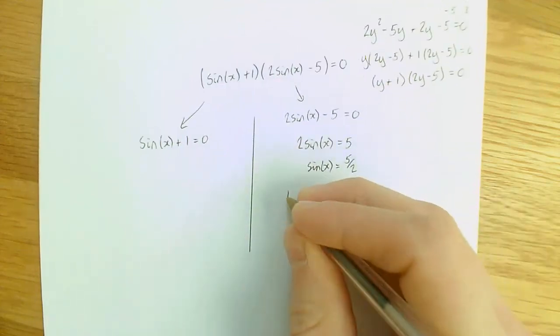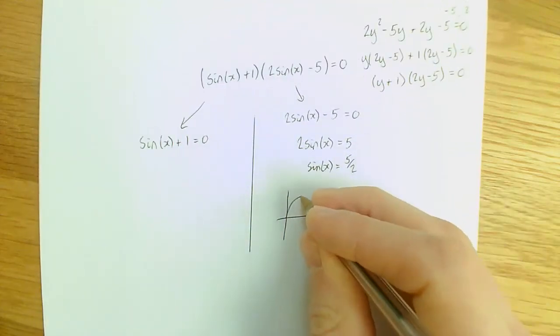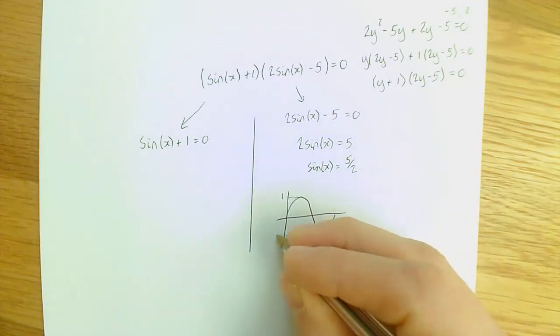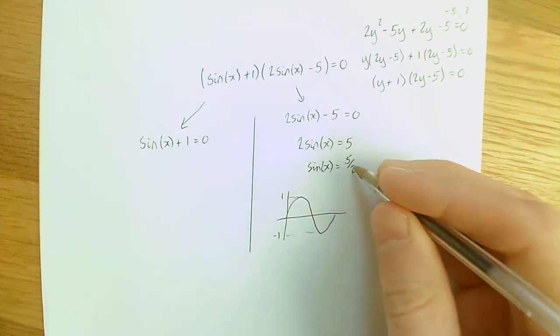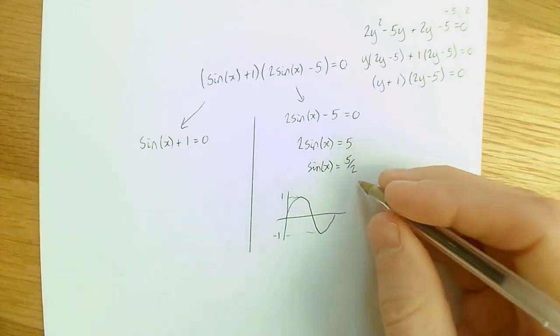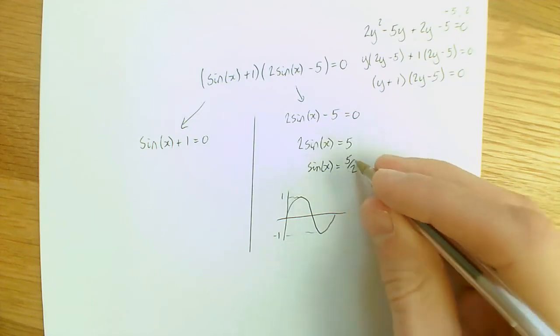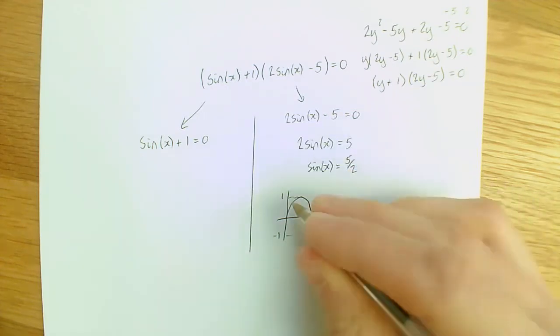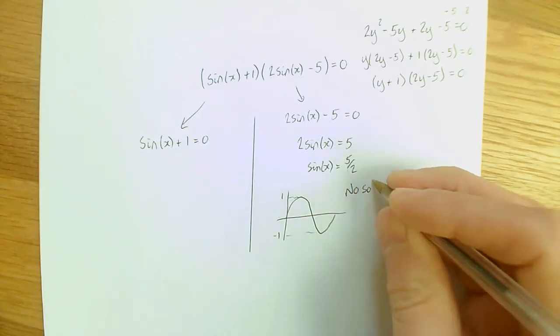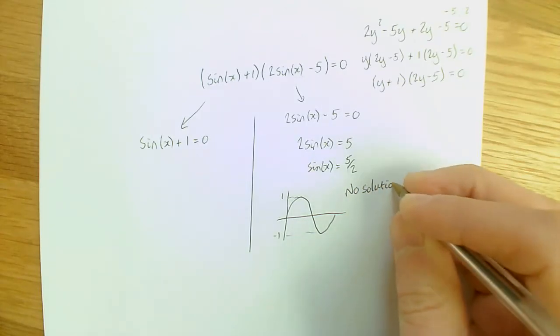But hang on, thinking of our sine graph, it only goes up to 1, and it only goes down to -1. 5 over 2, that's 2.5. It never gets there. So sine x, you put that in your calculator, it'll give you an error. If you do sine to the -1 of 5 over 2, that'll be an error because the sine graph never gets as high as that. So this side has no solutions.